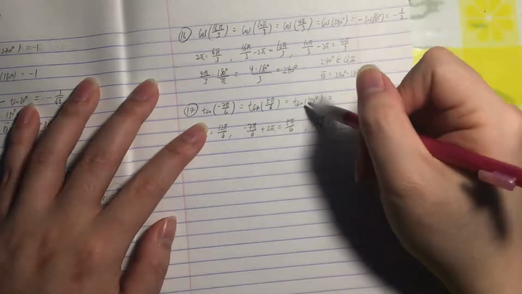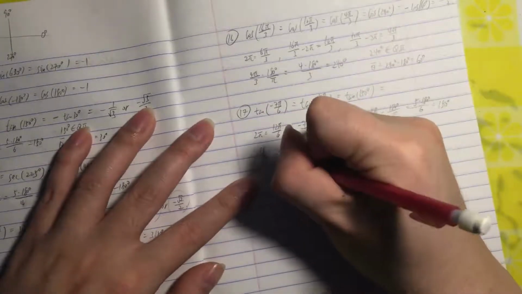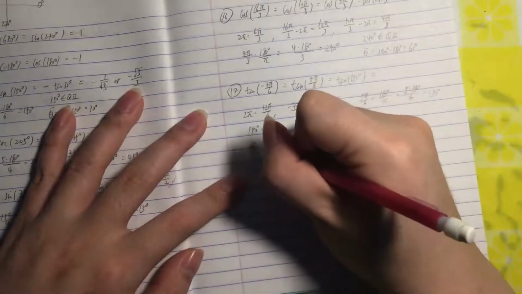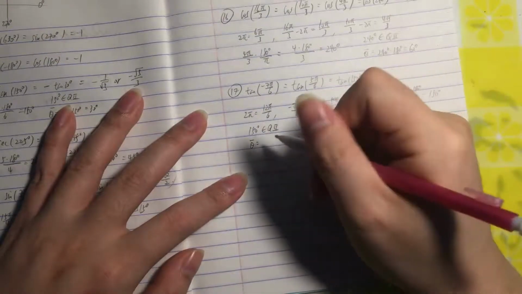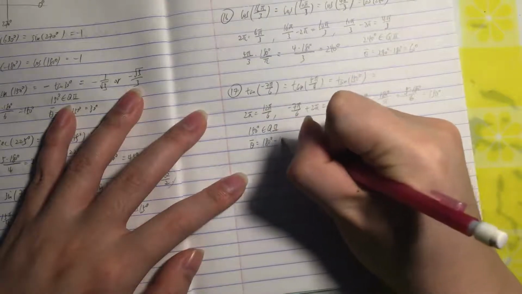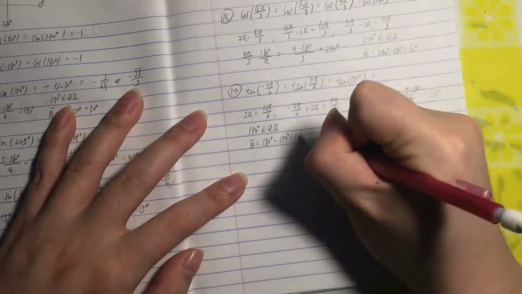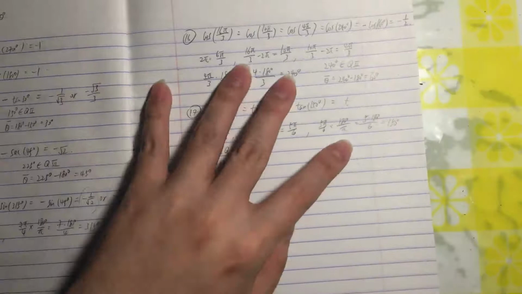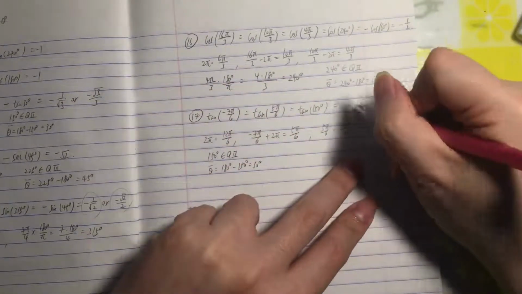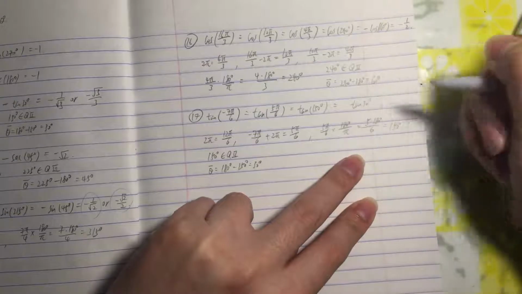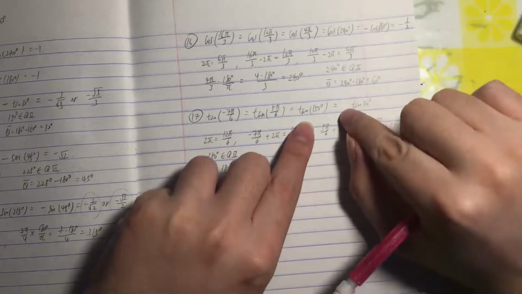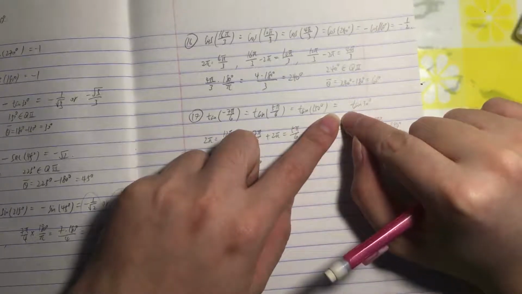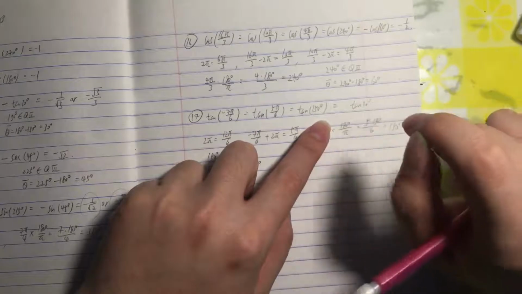A 150 degree angle lies in quadrant 2. If an angle lies in quadrant 2, its reference angle is always 180 minus the angle itself, which is 30 degrees. So its reference angle is 30 degrees. Since 30 is the reference angle, the value is exactly the same. We get tangent 30 here. The only difference is the plus minus sign. When we use a reference angle, its value is the same, but the plus minus sign may be different.